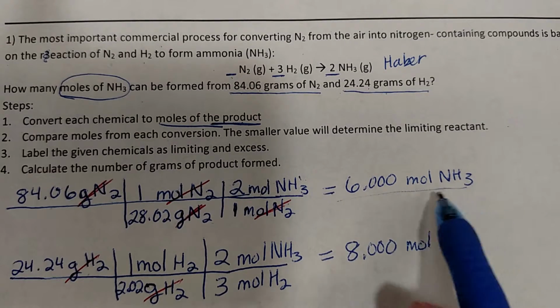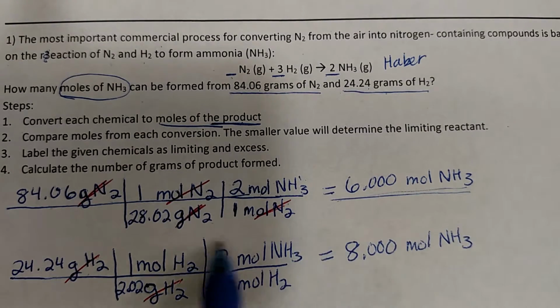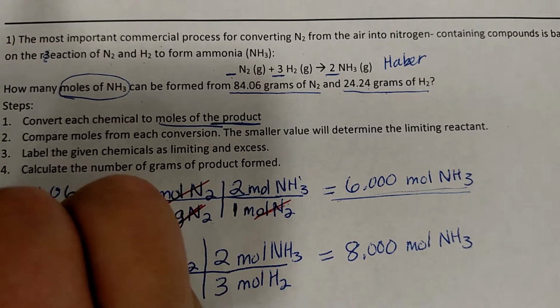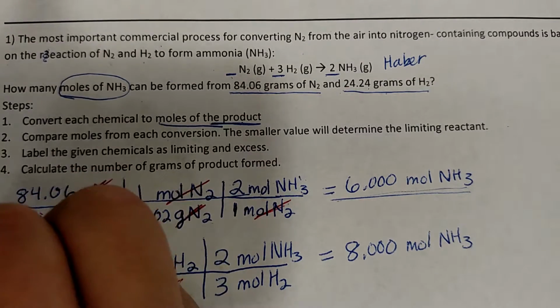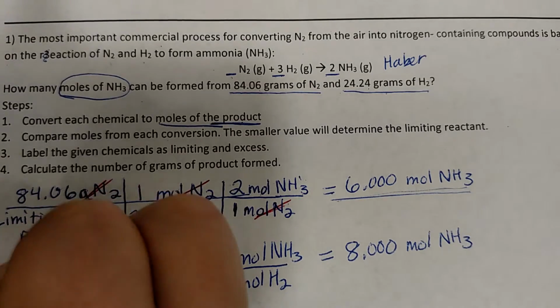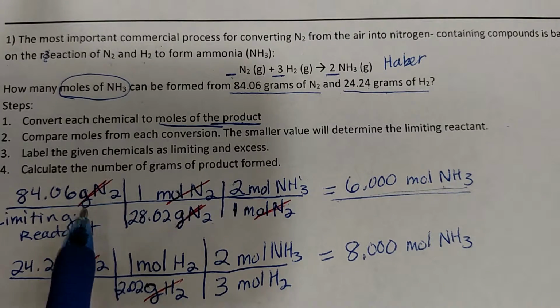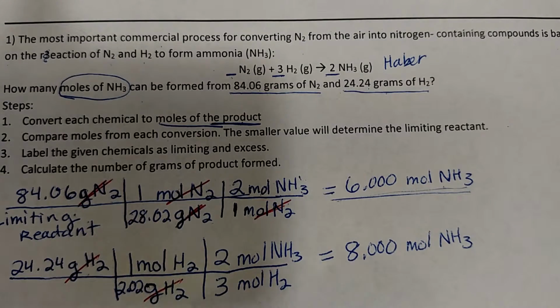So this is our smaller value. It determines the limiting reactant. So this is the limiting reactant. Again, I do not label this part. I label the beginning where the reactant is. So if that is limiting, that means that our hydrogen is in excess. So that's the first part.